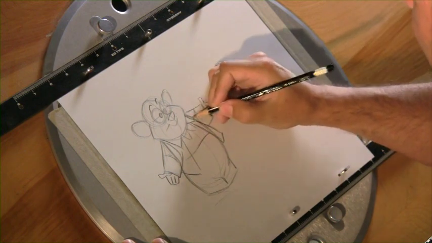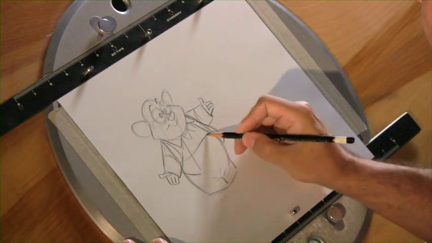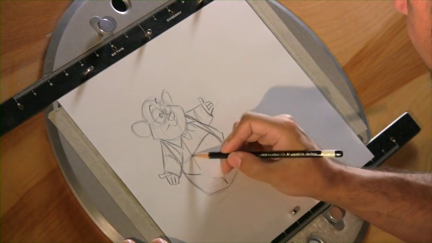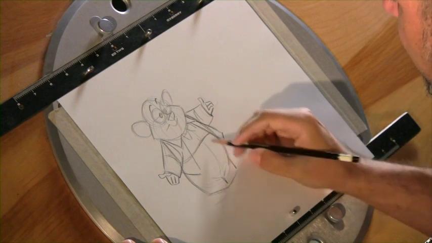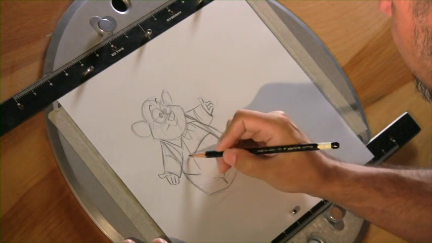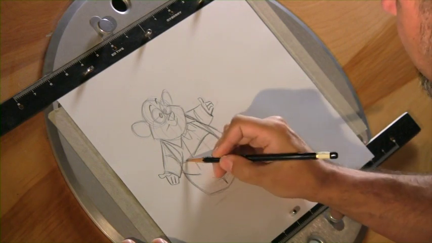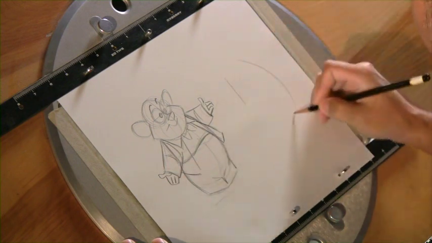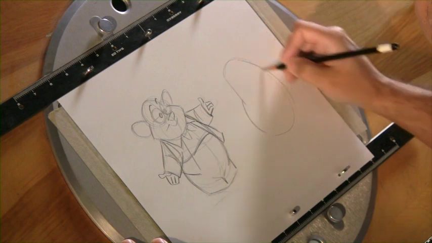So here I'm thinking about the contour of his body. His pants are pulled up really high, but instead of just doing a line straight across, I'm actually looking for this figure 8 going through his body.